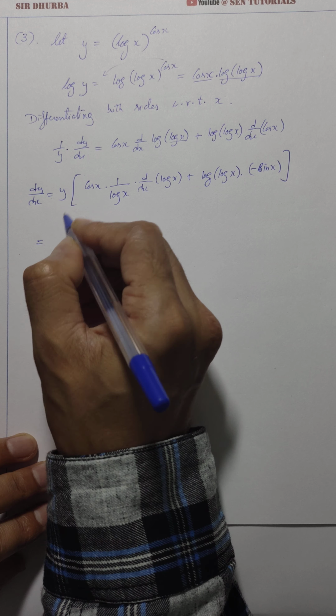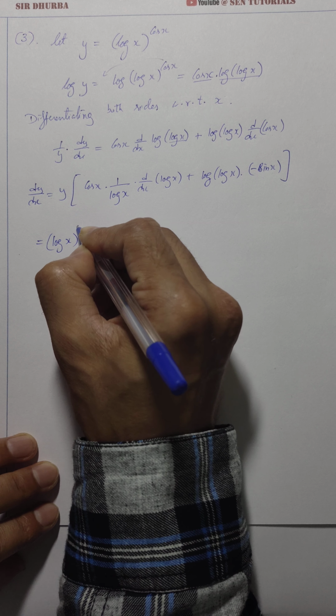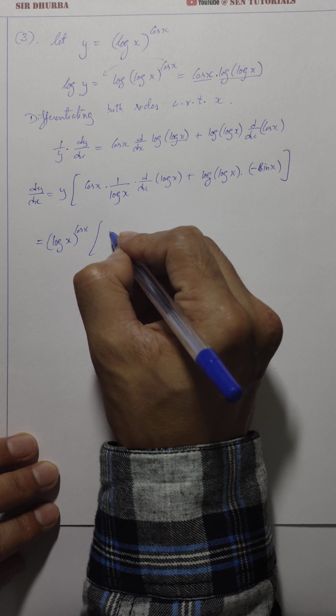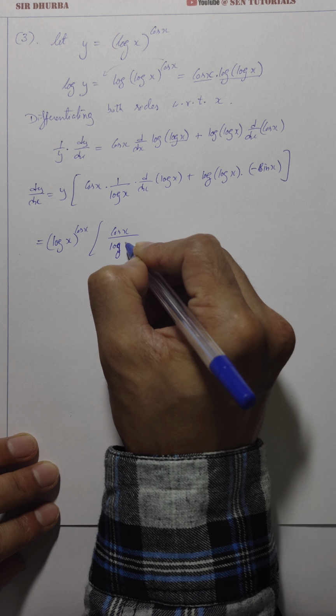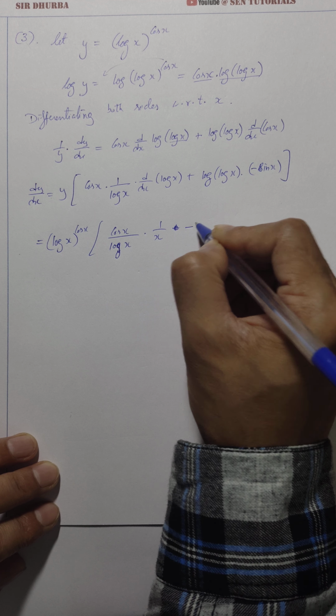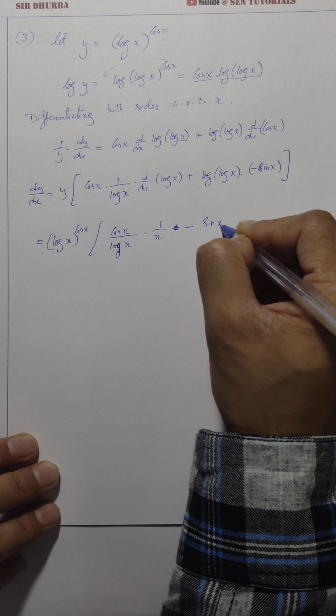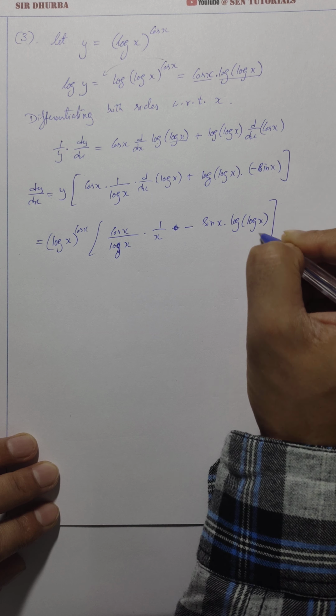So y value, of course, I can just use here: log x whole power cos x. So cos x by log x, the derivative of log x is 1 by x, plus, minus sin x log of log x.